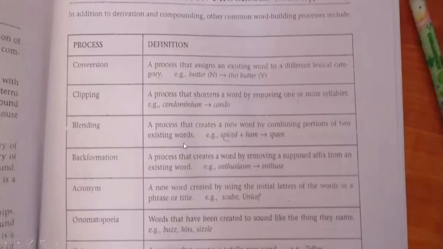In this case, guys, you have to memorize everything because this helps you when you do your exercises. I'm going to explain all of them.